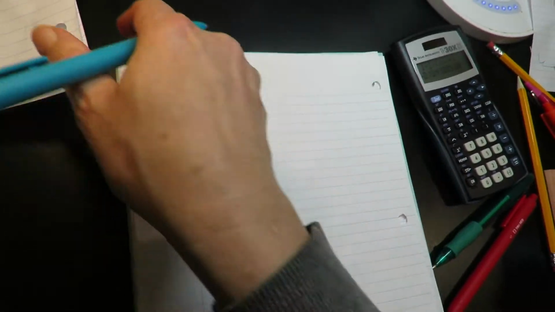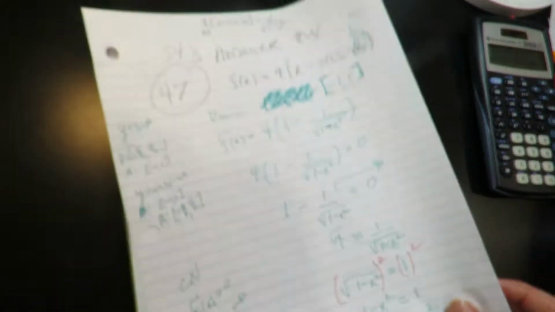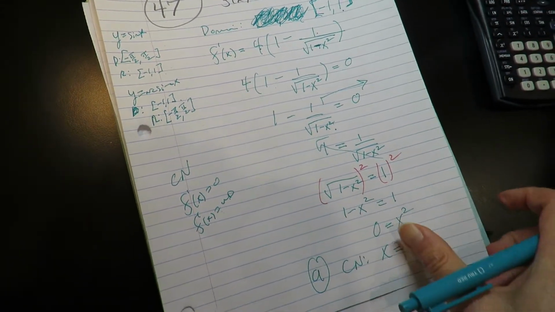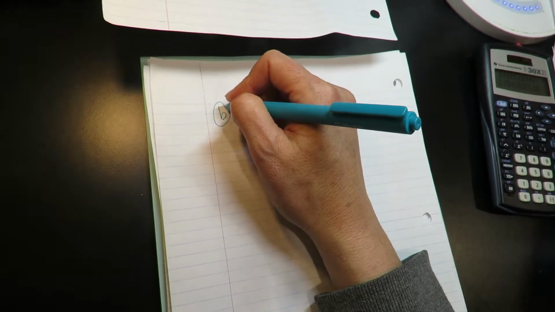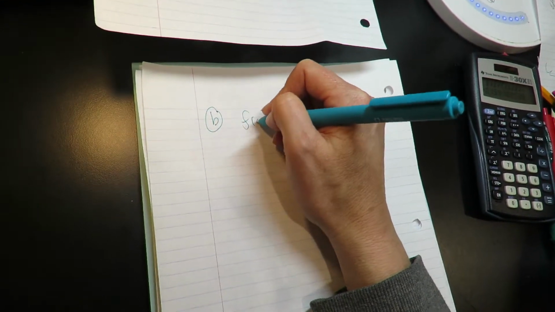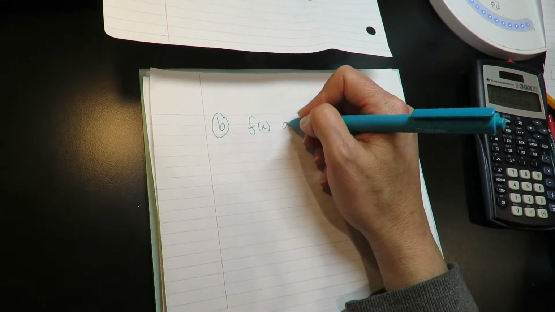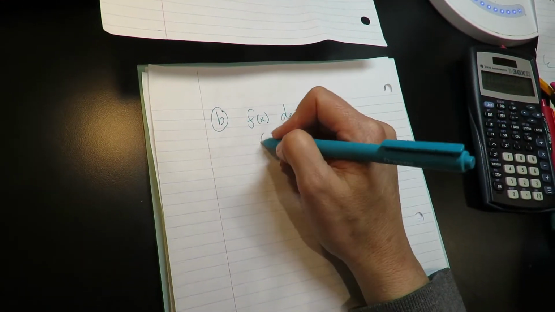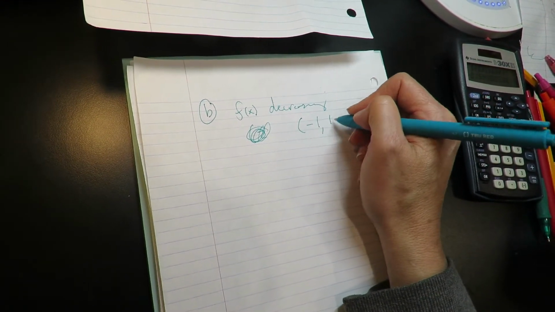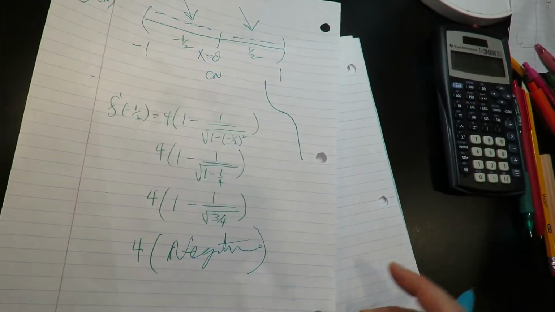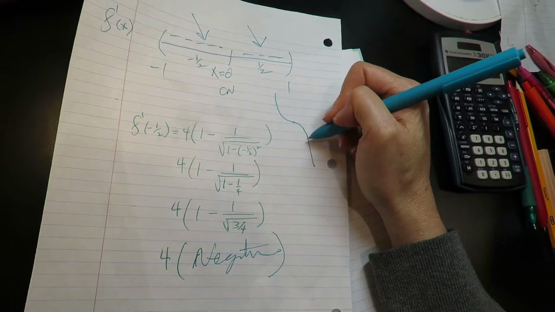So in terms of the way they want this written, we did part A here. That was your critical number. And we did part, what else did they want? Oh, we're doing part B now. We're testing for part B. Okay, so for part B, the function is decreasing from negative, sorry, not negative infinity. You have to watch what you write. Negative 1 to 1. Okay, because the function is going down. So it's going down from negative 1 to 1.